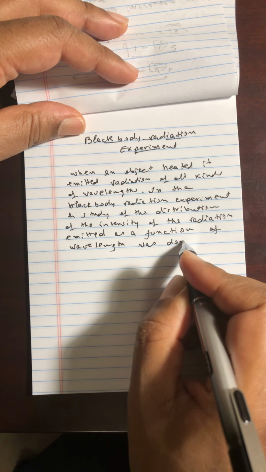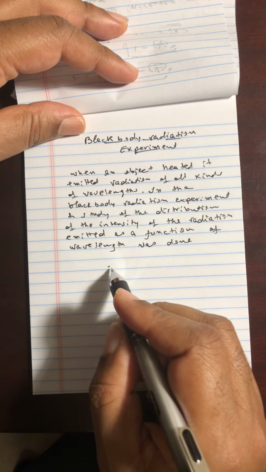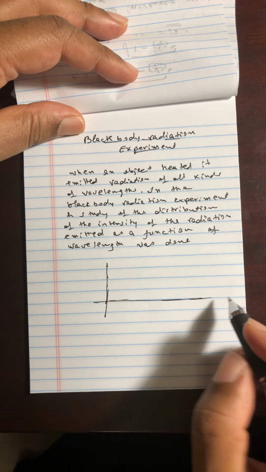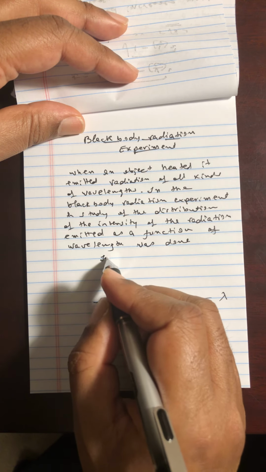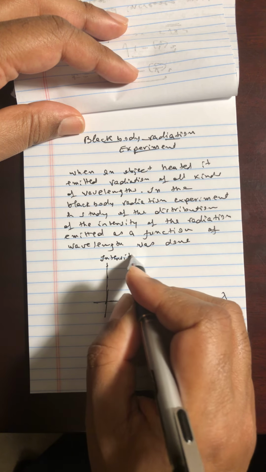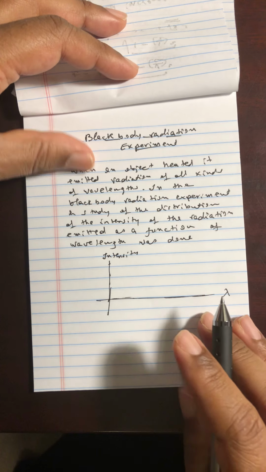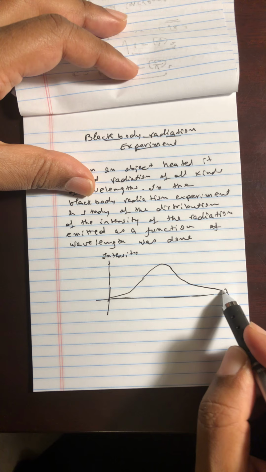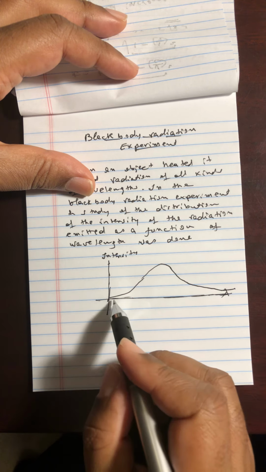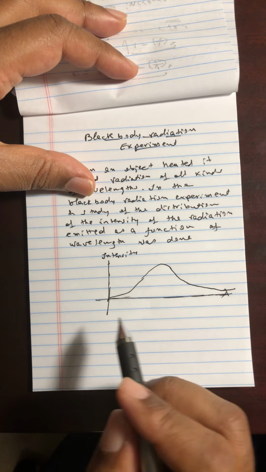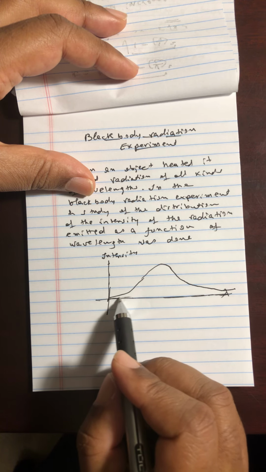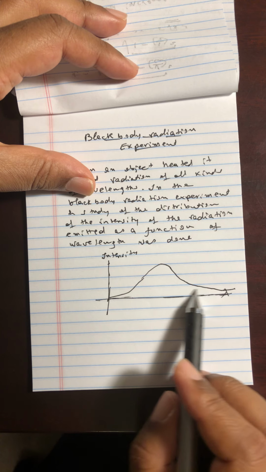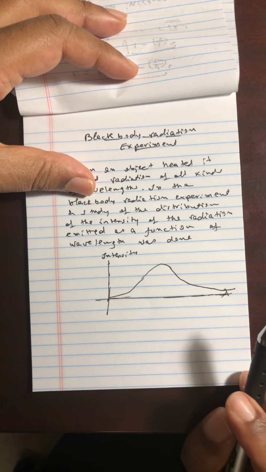Okay, and this is the result they obtained. Let's say this axis is the wavelength lambda, and this is the intensity corresponding to each wavelength, and they got a curve that looks something like this. That is, the intensity of low wavelength radiation was very, very low, and then reached a certain maximum over here, and then the intensity decreases for very, very large wavelengths.